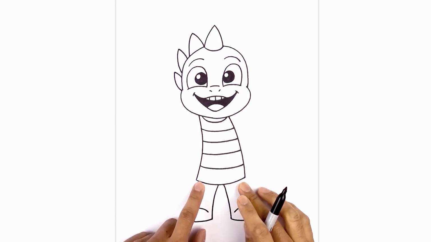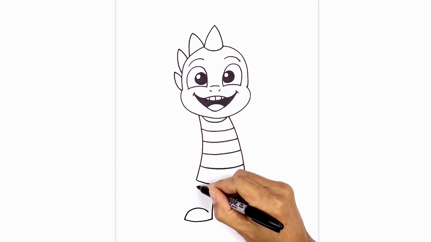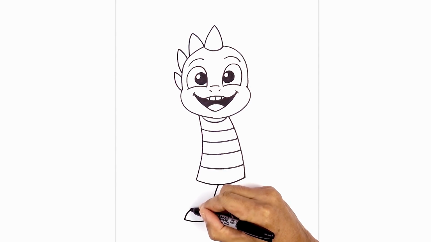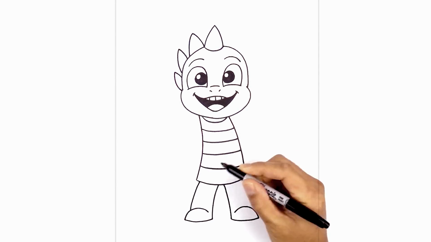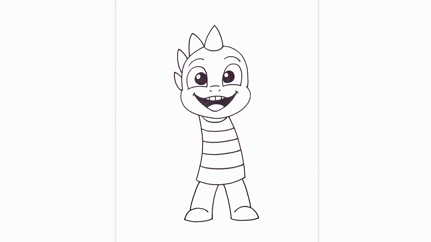Let's do the same on the right, going up towards the top of the foot, and then down towards the toe. Now I'm going to draw on the outside of the leg. So right up here on top of this foot, I want to curve and bend this underneath the shirt, leaving a little overlap. Curving up and then in. Do the same thing on the right side.